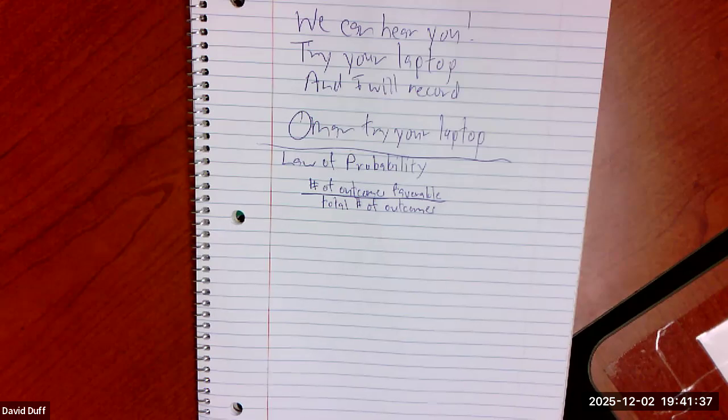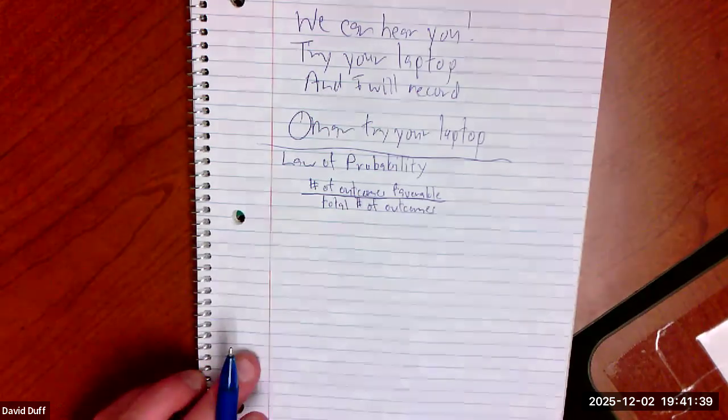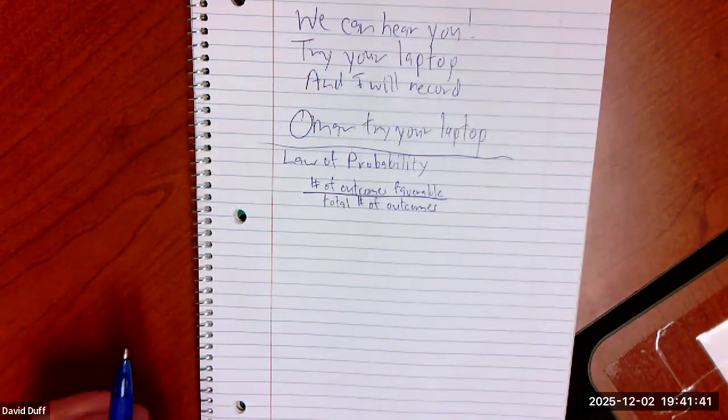All right. So the fundamental counting principle. What does the fundamental counting principle say?